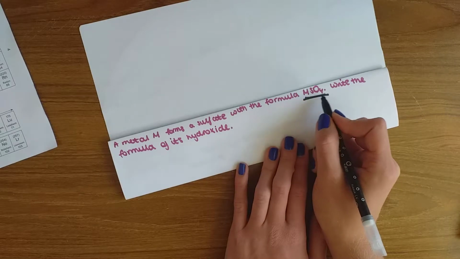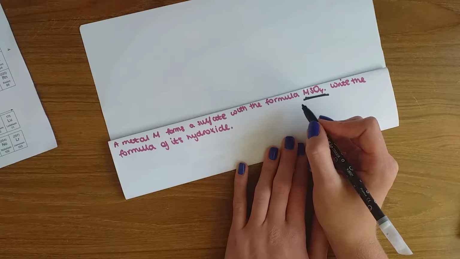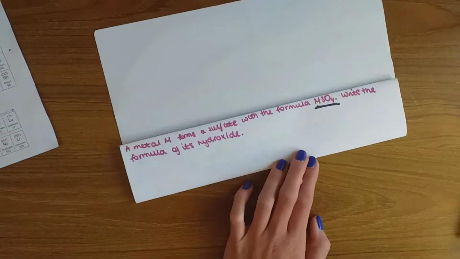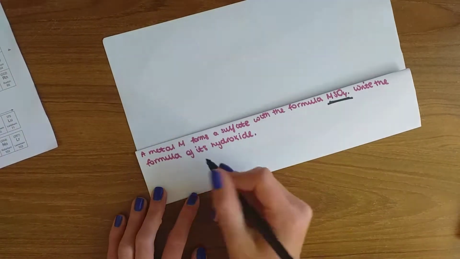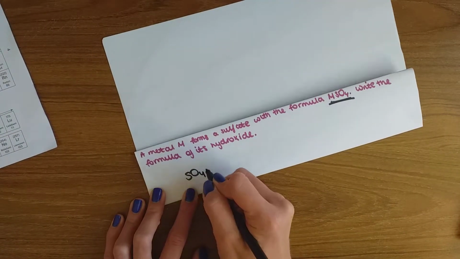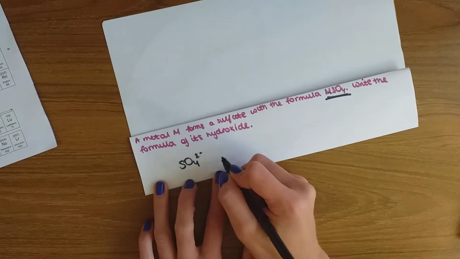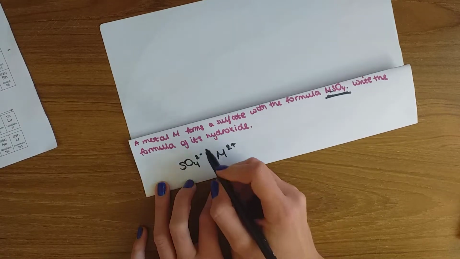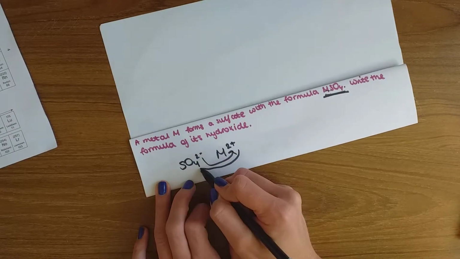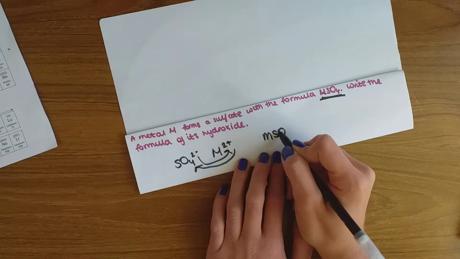This means they had to have the same ion charge. So SO4 is SO4 2-. To be balanced, the metal had to have a 2+ charge. Because it's the same, we can just write MSO4.